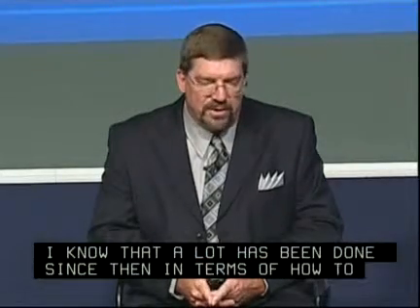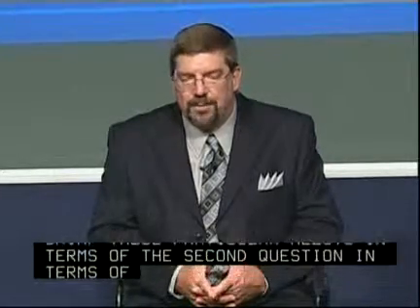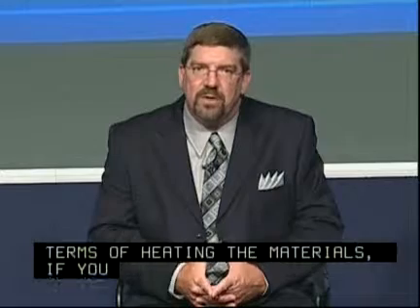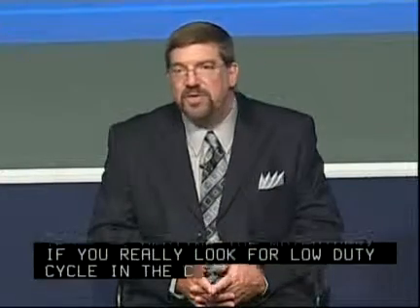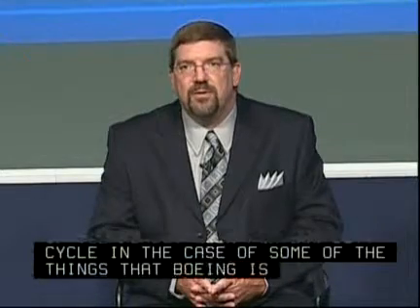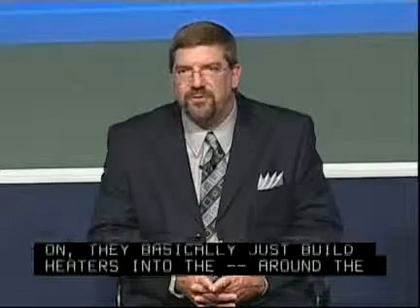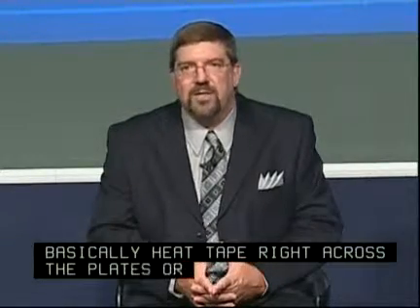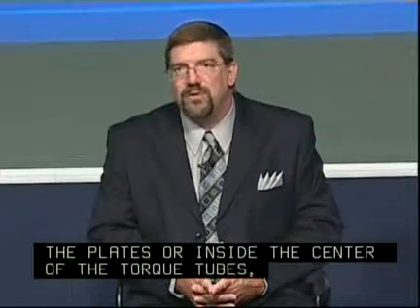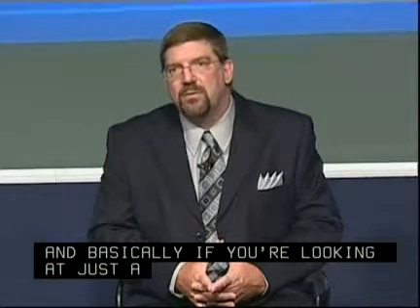In terms of the second question, in terms of heating these materials, if you're really looking for low duty cycle, in the case of some of the things that Boeing is working on, they basically just build heaters in around the shape memory alloys. They just put heat tape right across the plates or inside the center of the torque tubes, whatever they're doing, and then they heat using external heaters. And if you're looking at just a measured, generally slow response, there's no problem doing that.